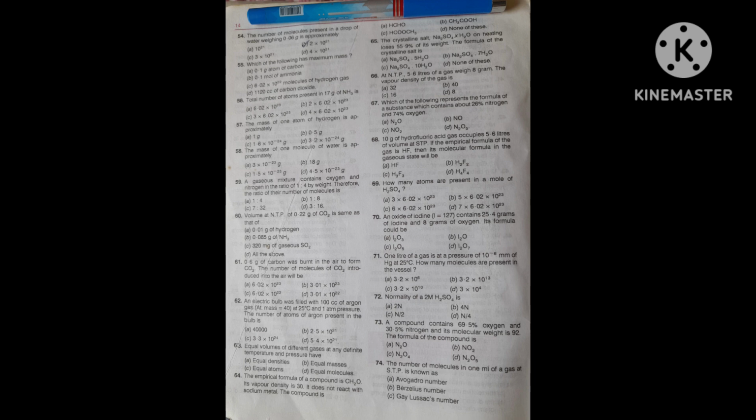Then 142 gram, it will combine with how much water? Then it will be 55.9 divided by 44.1 into 142.